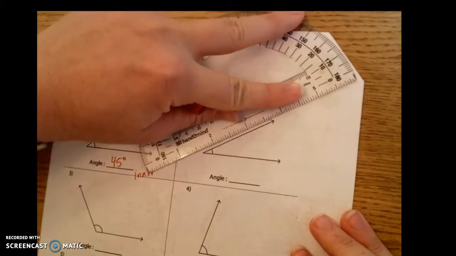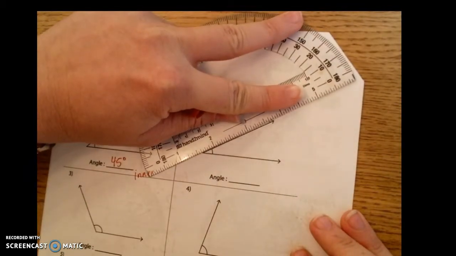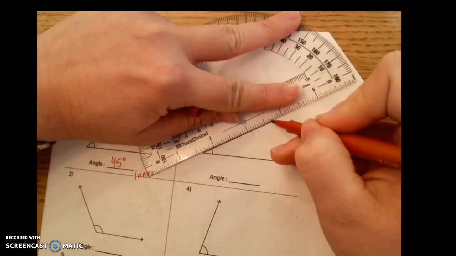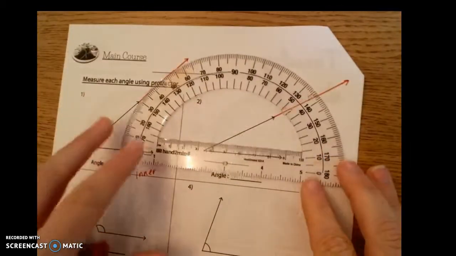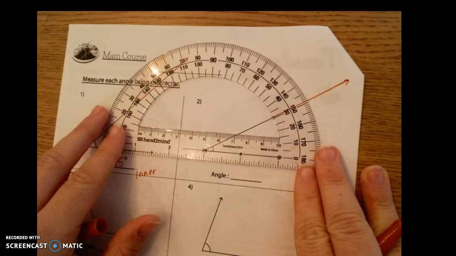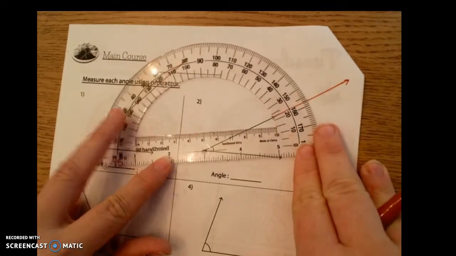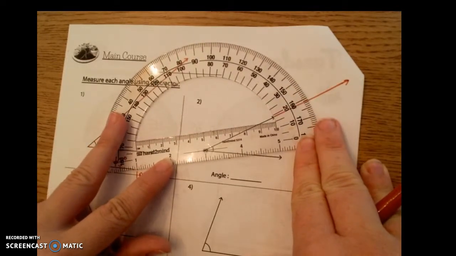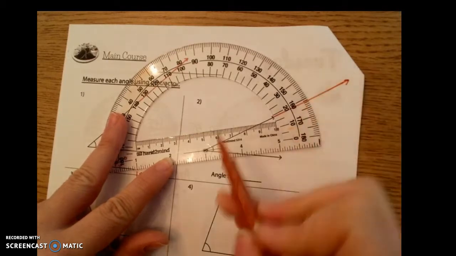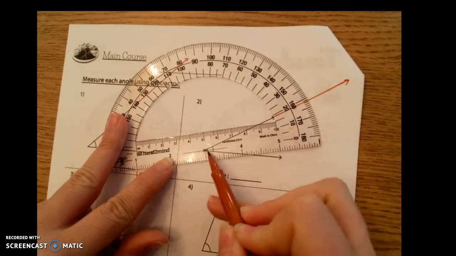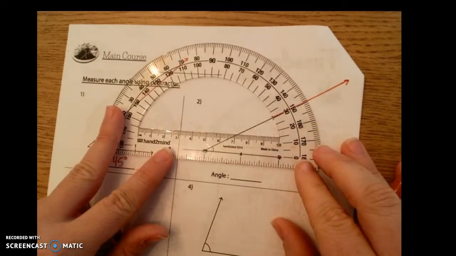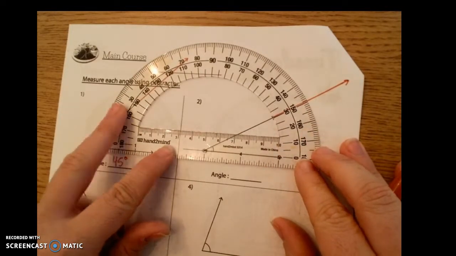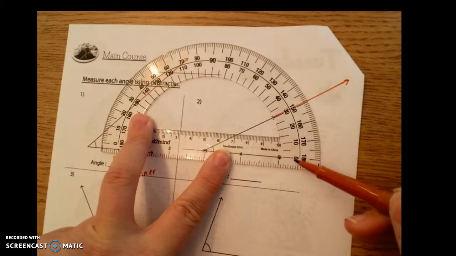We're going to come over here. Just go ahead and extend it before you even get started. Save yourself some time. Line up the point with the vertex of your angle. Make sure that the 0 line is correct. If it was like this, you're not going to get the right angle. This line right here, see this line, has to be along your ray, your bottom ray. Make sure that it's lined up, and then you're going to start to count.